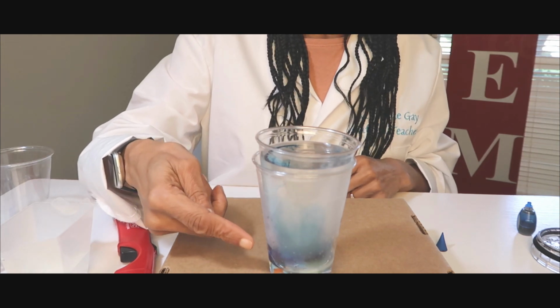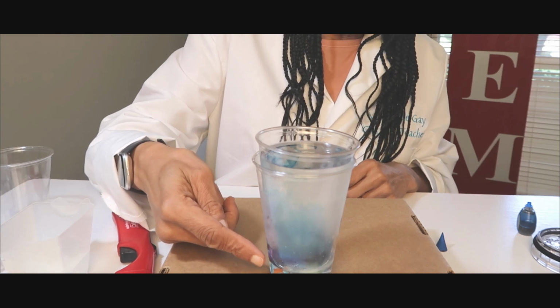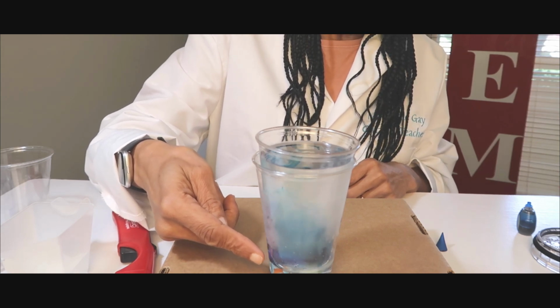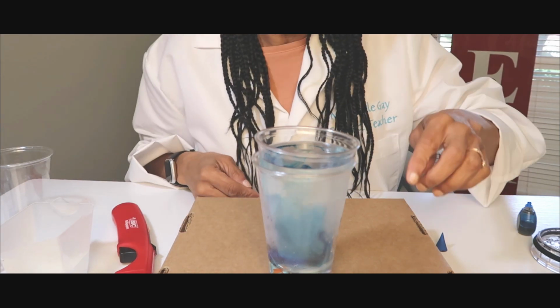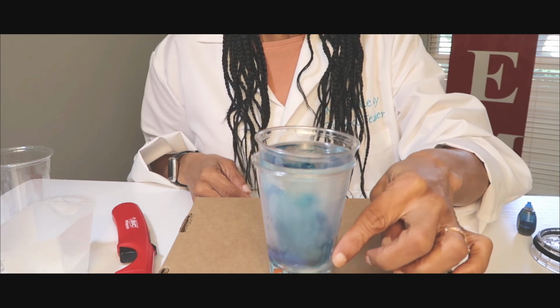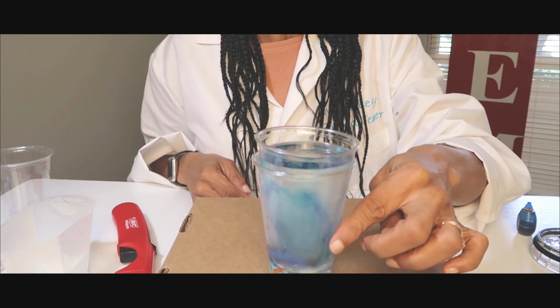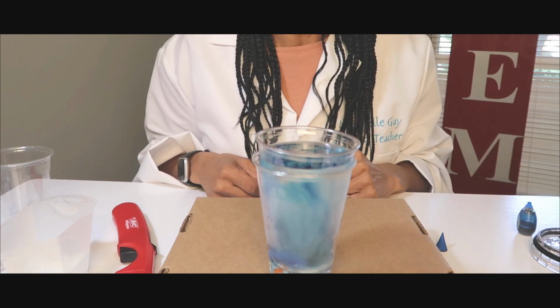Notice the blue is at the bottom. At the bottom we have warm water now because of the hot water. And because of that, now if you look over here, the blue is coming back to the top.